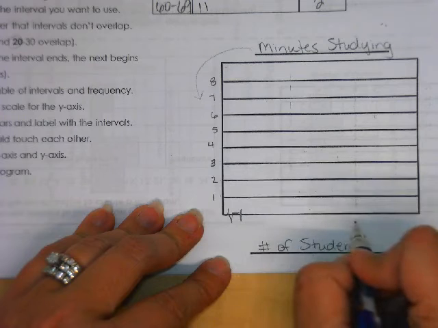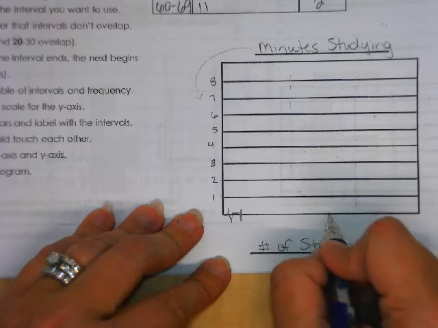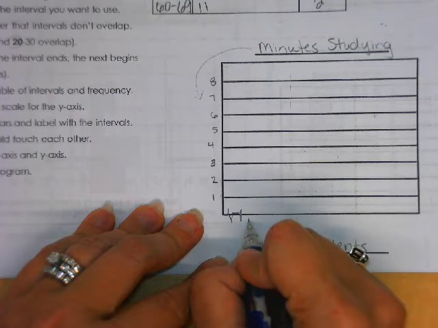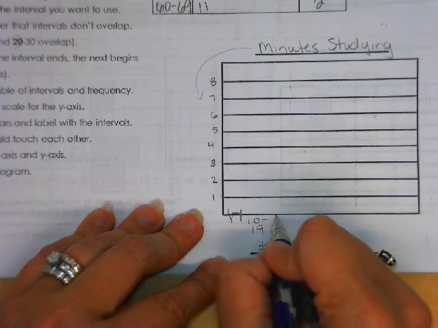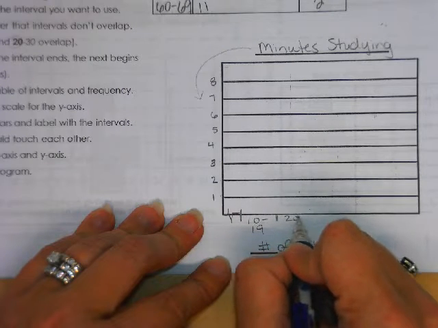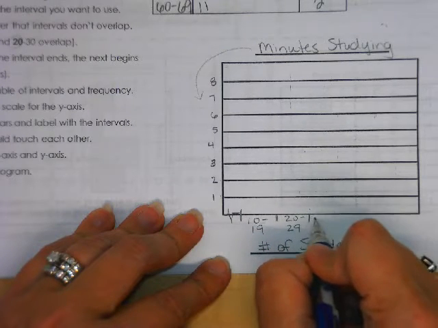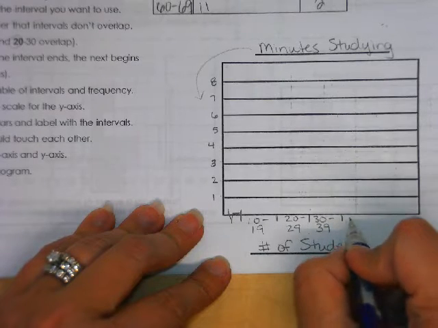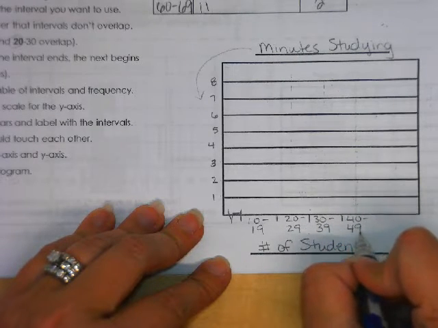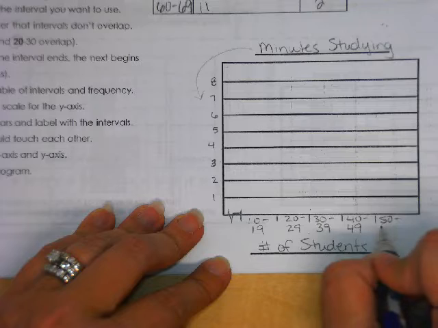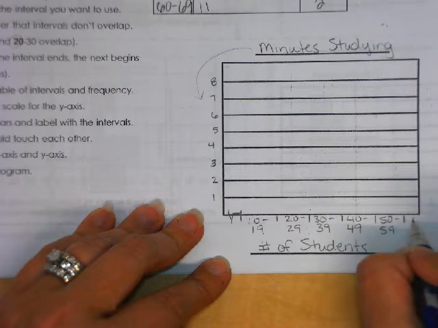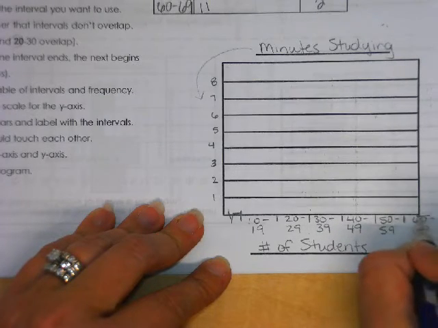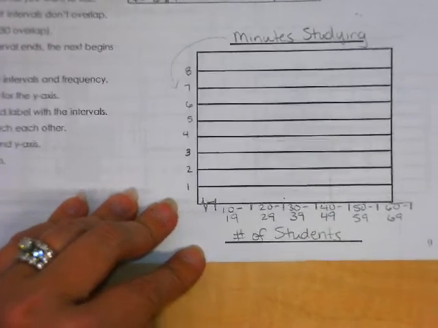We need to have 6 of them, so we got to try to squish them in the best we can. 10 to 19, 20 to 29. We might have to add a little bit. Depends on how big you write. Some of y'all write pretty big. 40 to 49, 50 to 59, 60 to 69. I'm just going to make mine a little bit bigger there because I ran out of space.